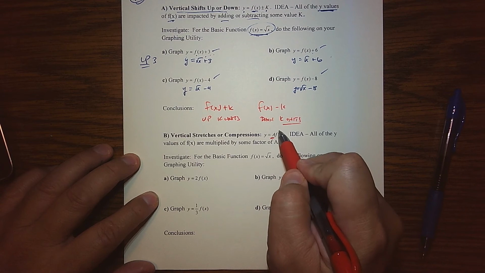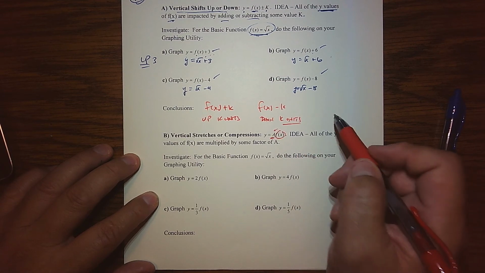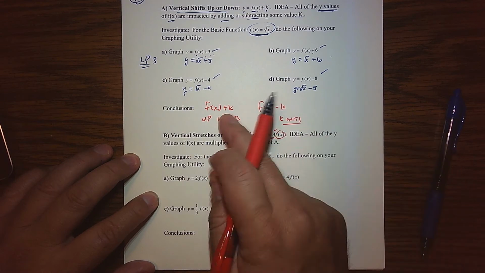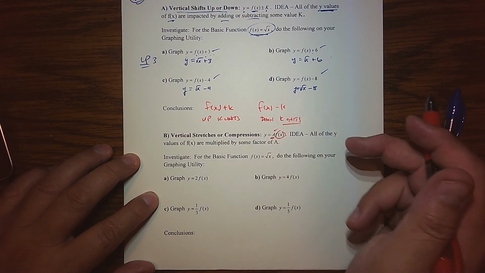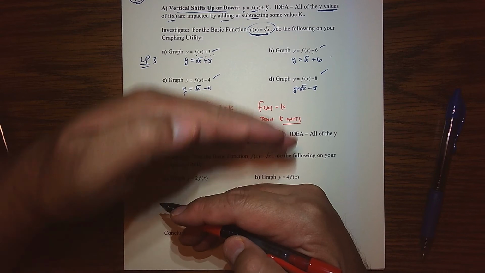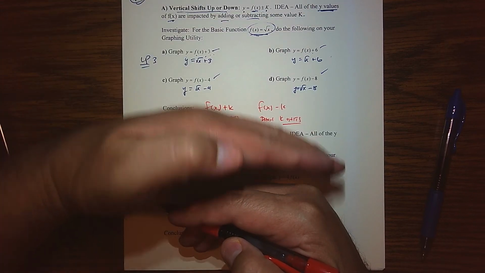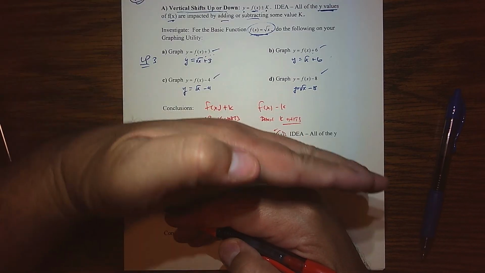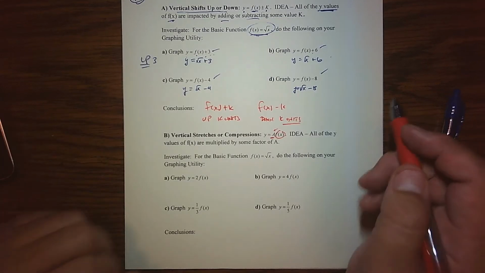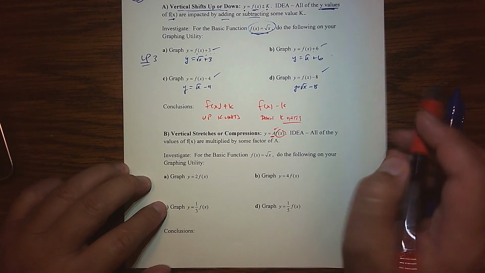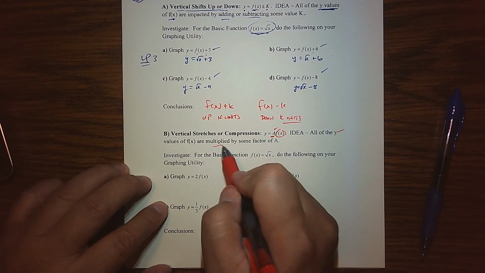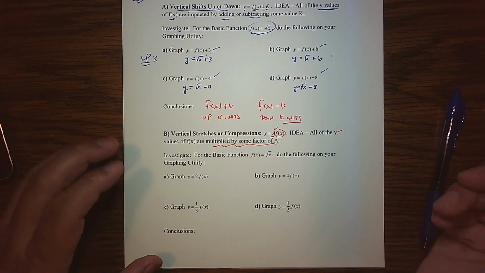So again, here are my old y values, my outputs, and each y value is getting manipulated by a. It's being multiplied by a, not added or subtracted, but multiplied. So to get skinnier, we're going to magnify it, or to compress it, we're going to multiply it by some fraction. So we're manipulating all the y values, they're being multiplied by some factor of a.